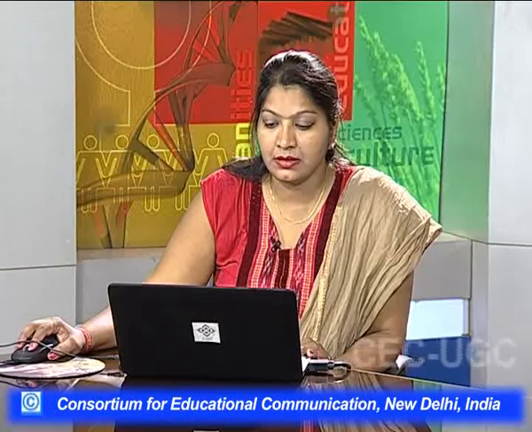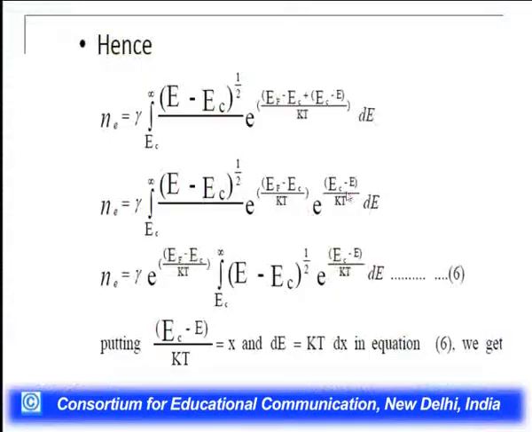After solving this, we divide this exponent into two parts: first is EF minus EC, and second is EC minus E divided by KT. Then we have N(E) equal to gamma times e to the power (EF minus EC) by KT, taking this part outside and this part with the integral. Then for simplicity we put (E minus EC) by KT equal to X, so dE is equal to KT dX in equation 6.